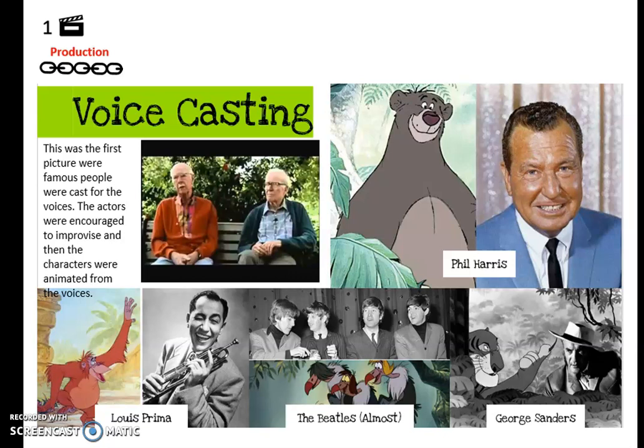Disney uses voice casting for the first time here to cast actors who are famous for their voices, whether as musicians or whether they've worked within radio or television or films previously. So Phil Harris, whose voice would have been widely recognised by audiences at the time, is cast as Baloo.